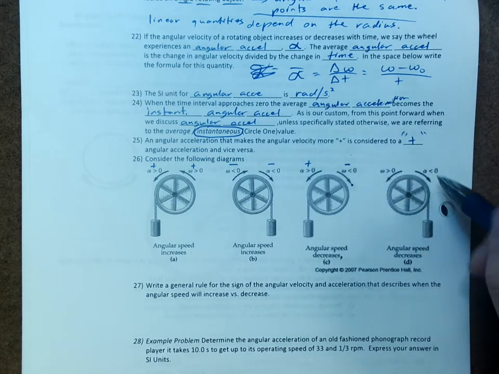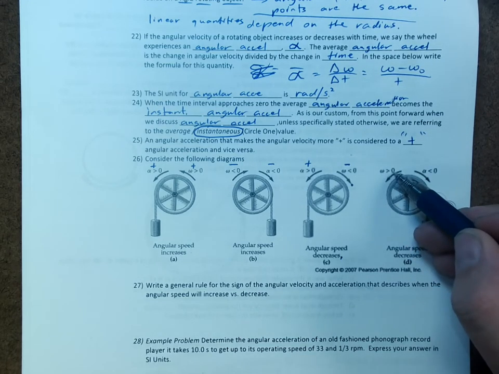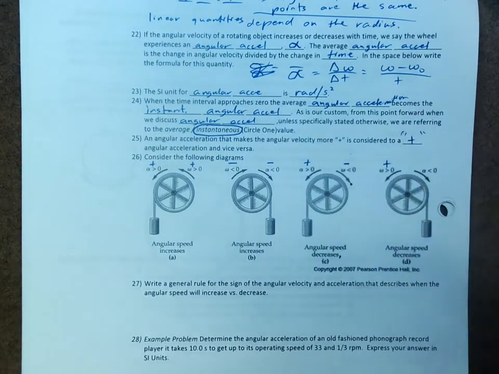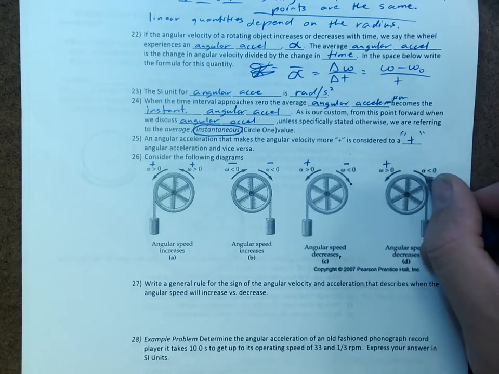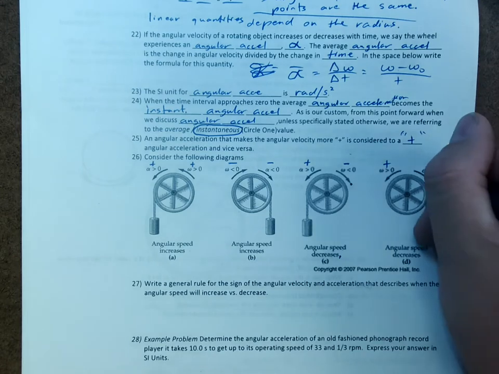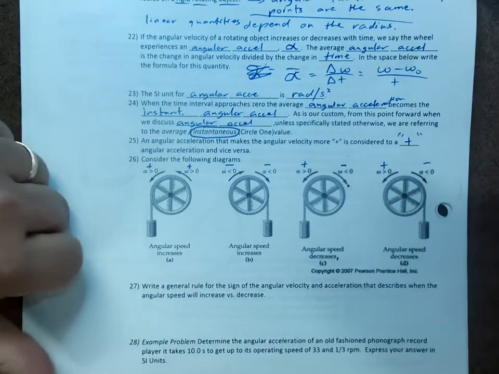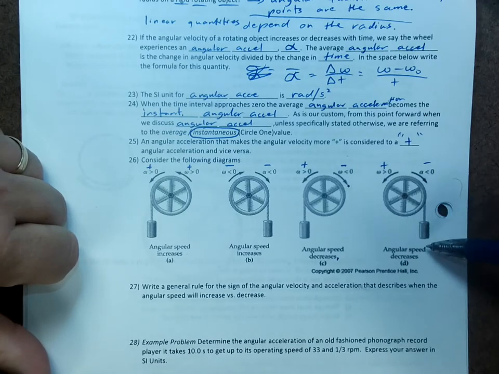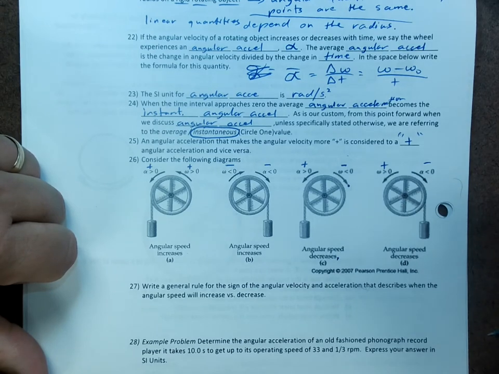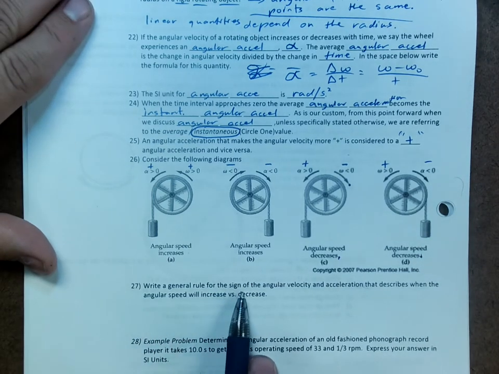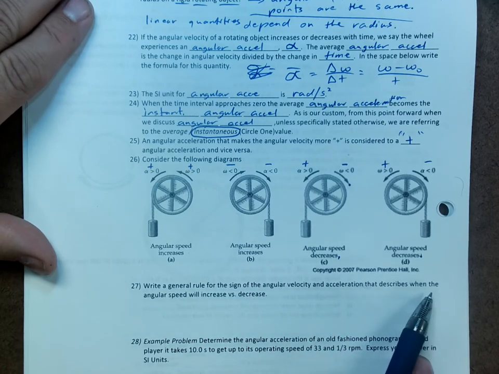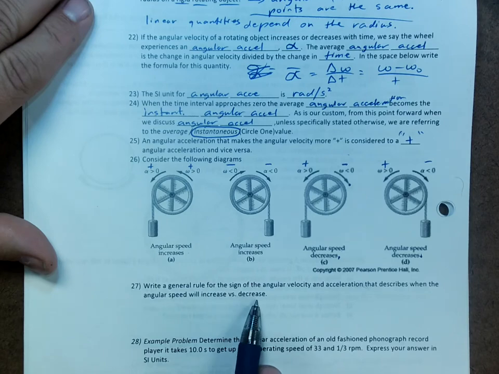And my last situation over here, I have an omega, the angular speed, greater than 0. That means it's positive, so it's rotating counterclockwise, but I have an angular acceleration alpha less than 0, which means the hanging weight is trying to make it rotate counterclockwise. And in this case, the angular speed will decrease. 27 asks, write a general rule for the sign of the angular velocity and acceleration that describes whether the angular speed will increase versus decrease.